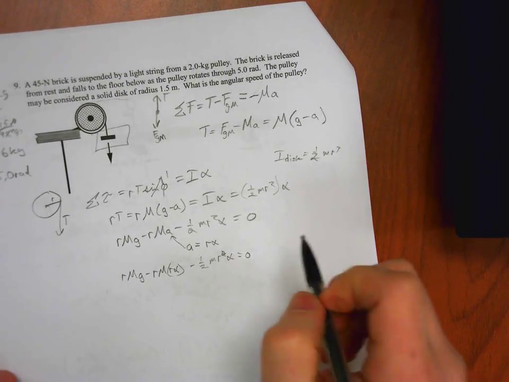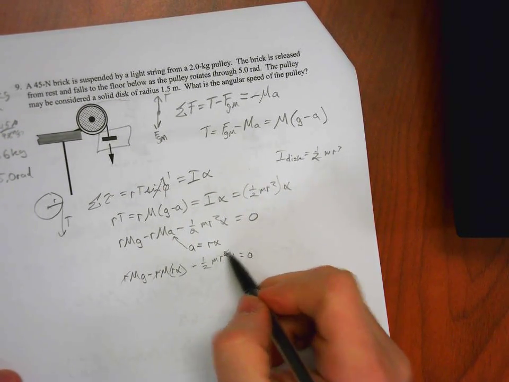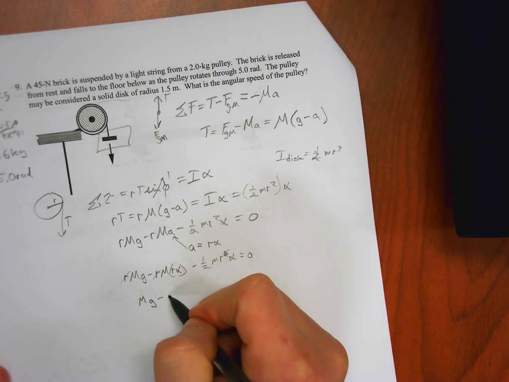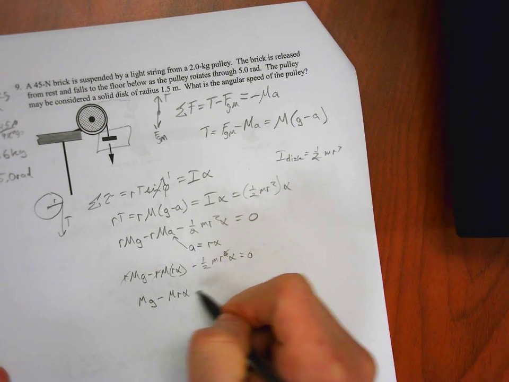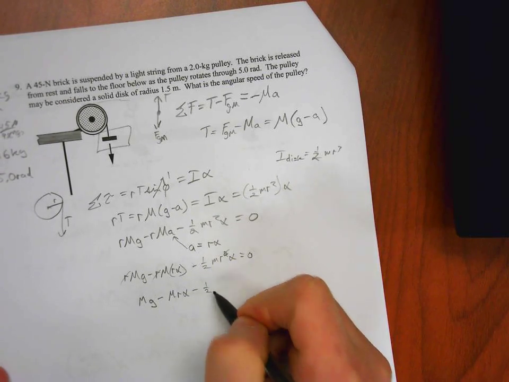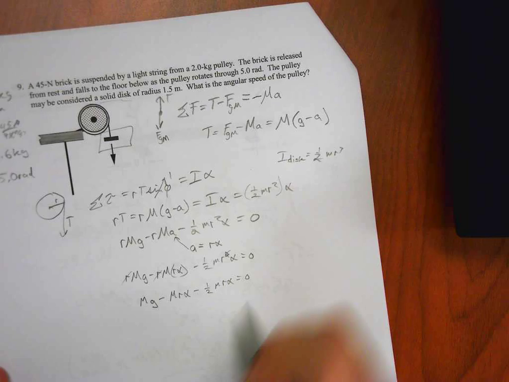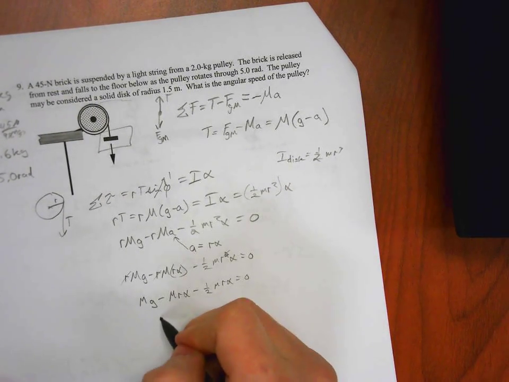Well, you'll notice one of these r's cancels from each term. So Mg minus Mr alpha minus 1/2 mr alpha equals 0. We can group this some more.